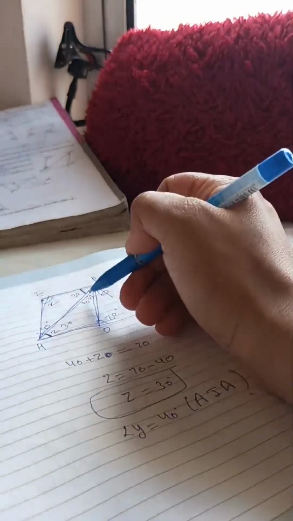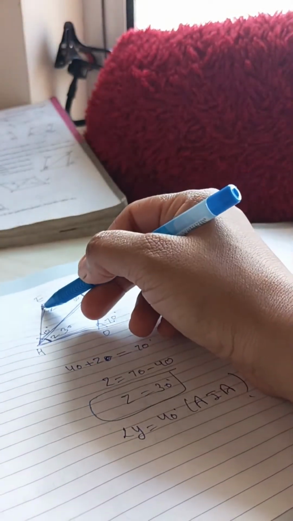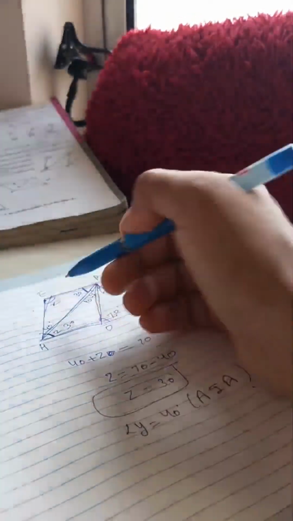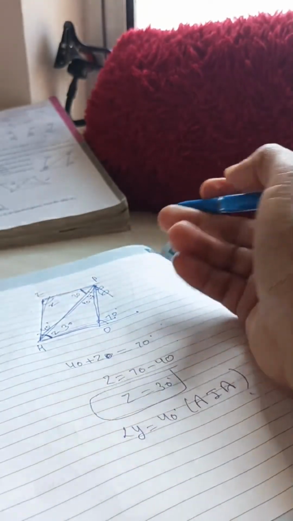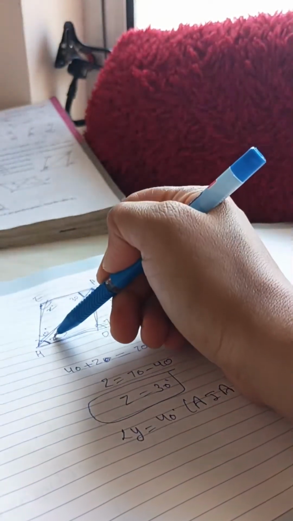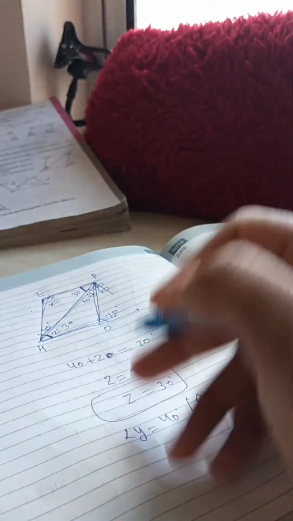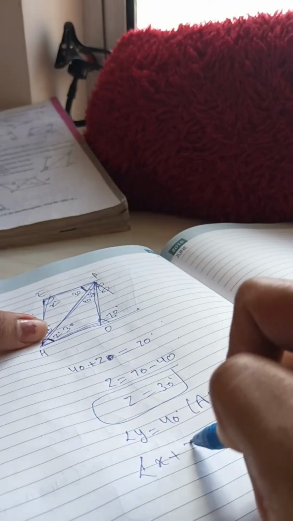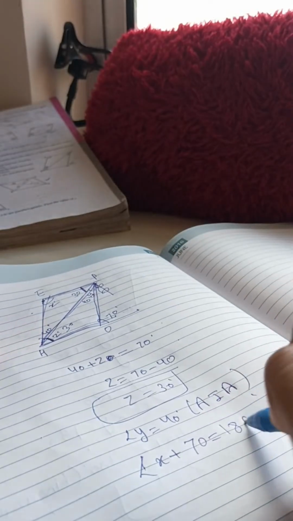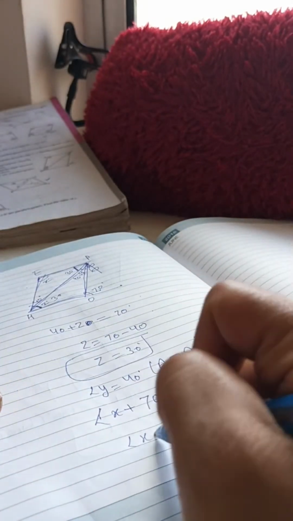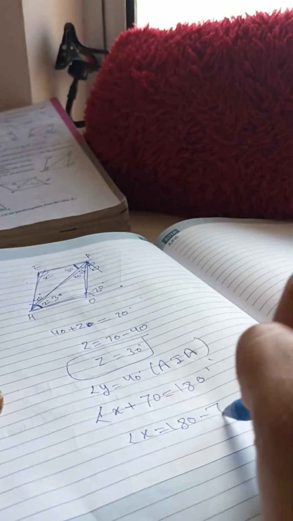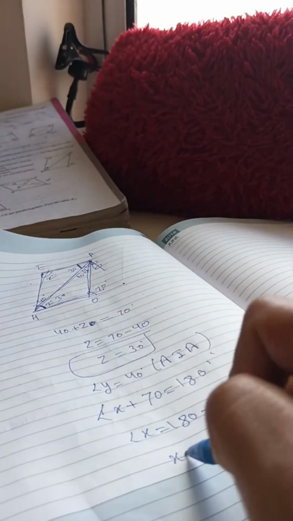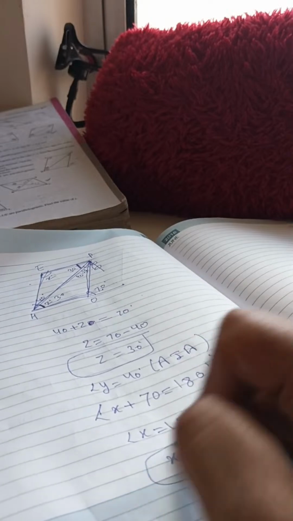Now this is 40 and 30, making 70. This angle plus this angle is 180 degrees, so angle X plus this 70 is equal to 180 degrees. Hence angle X is equal to 180 minus 70, so X is 110 degrees. It's our answer.